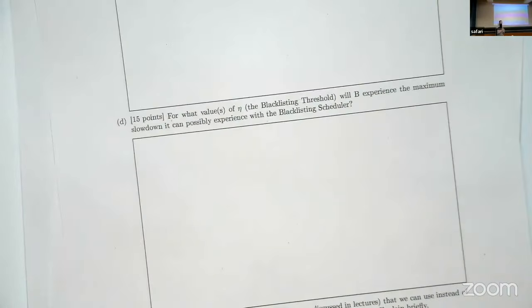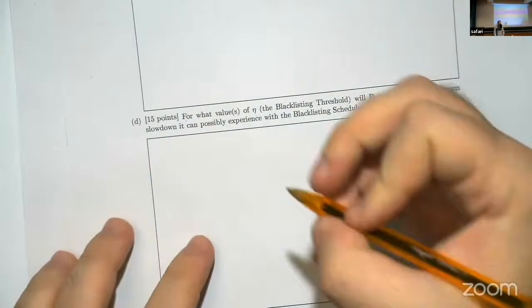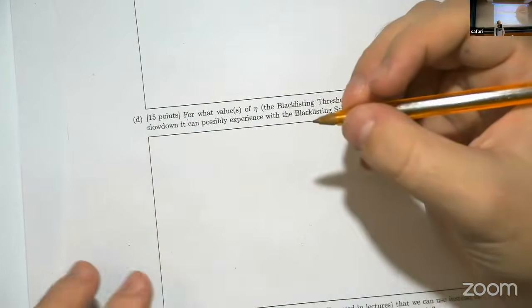Okay, so in the previous answer, we found out that with n equals 0 or with n larger than or equal to 6, things are the same. The slowdown is exactly the same, right? Which means that the slowdown of A for n equals 0 and n larger or equal to 6 will be 1.5, correct?